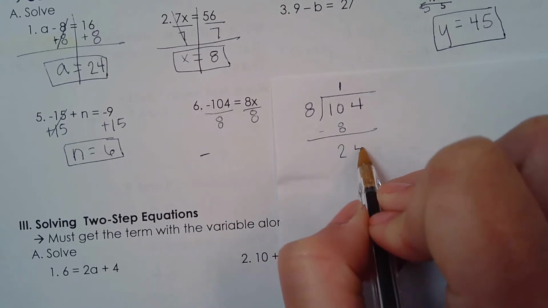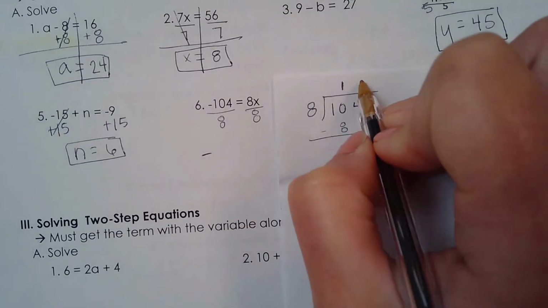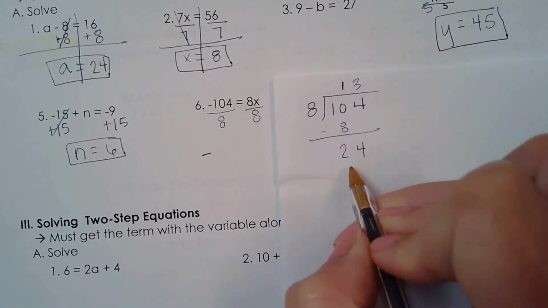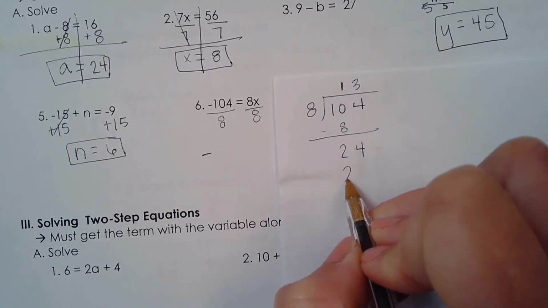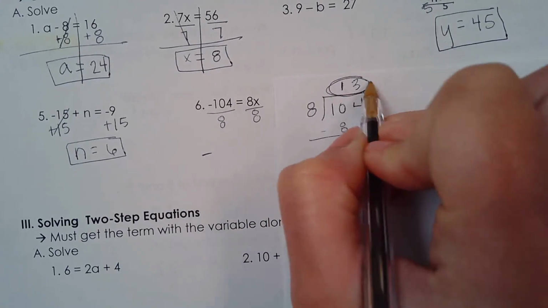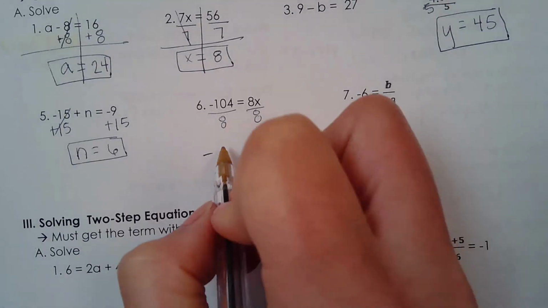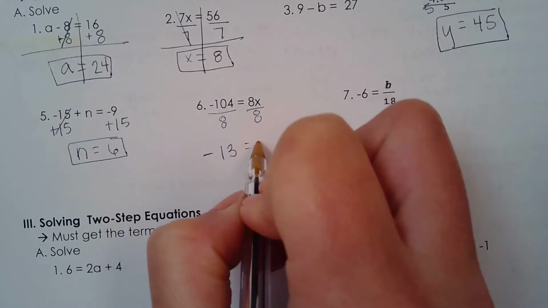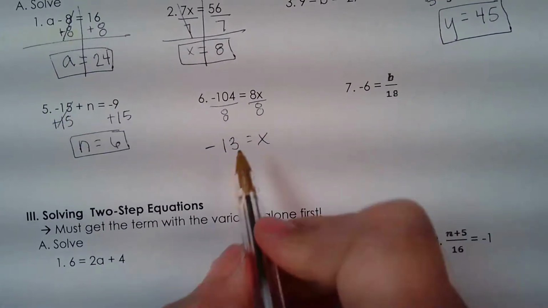2. Bring down the 4. How many times will 8 go into 24? 3 times. And 8 times 3 is 24. Our remainder is 0. That's what you want. So our answer is what? 13. So negative 13 equals x. And we're all done there.